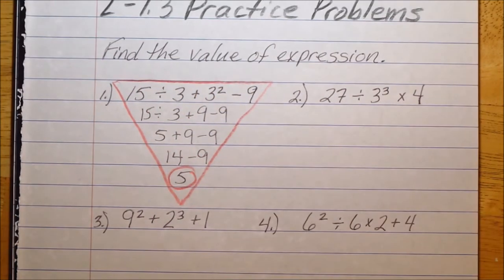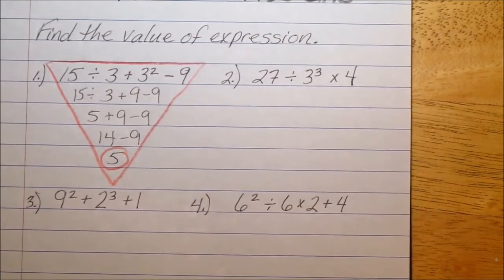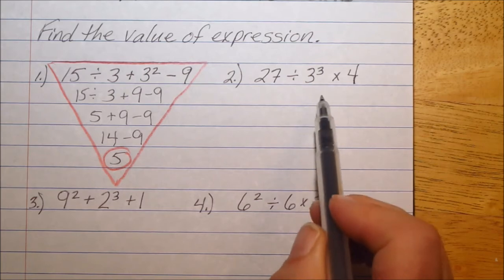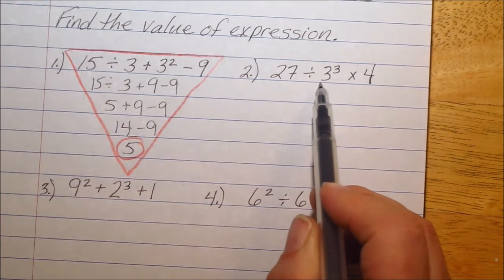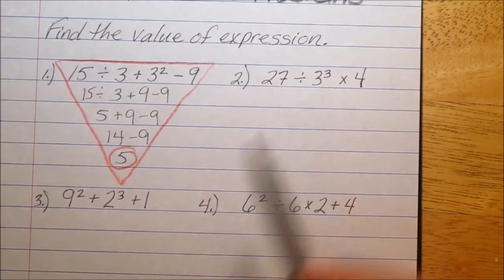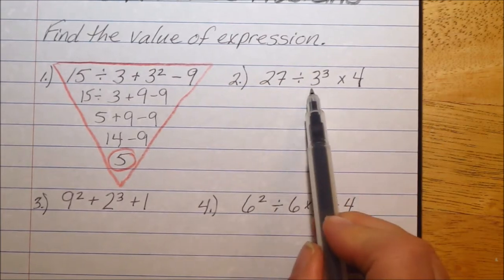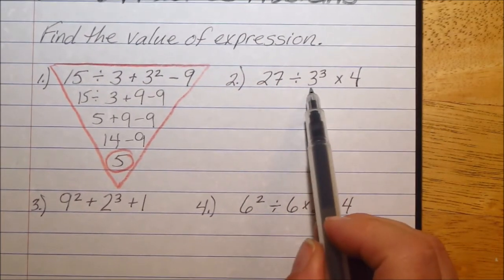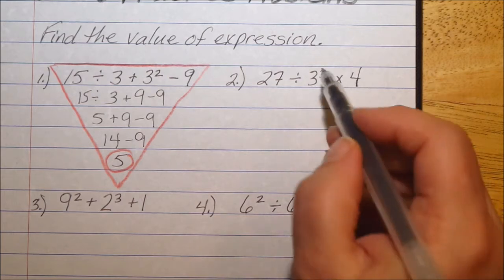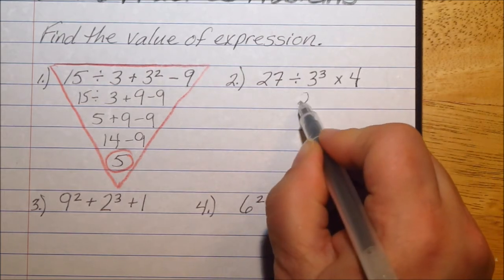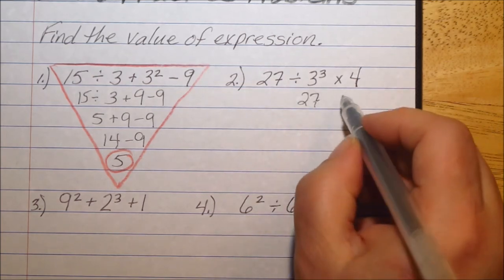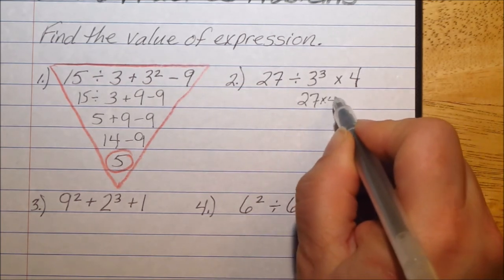And there you go. That's problem number 1. Okay, number 2. Again, the first thing I'll do is resolve this power, this exponent here. This 3 cubed means I need to multiply 3 times. So 3 times 3 is 9, times 3 is 27. So 3 cubed is 27. All right, bring down the rest of the expression.